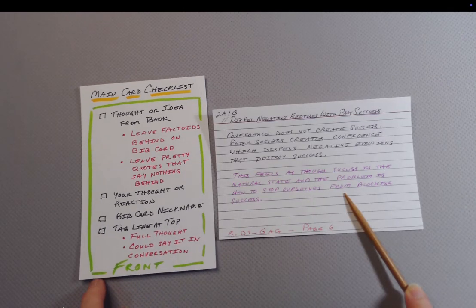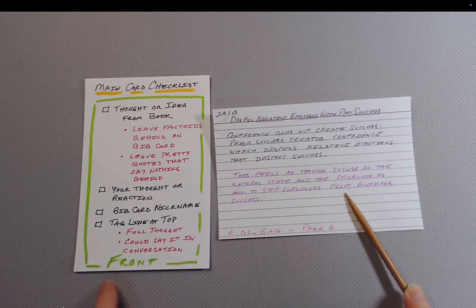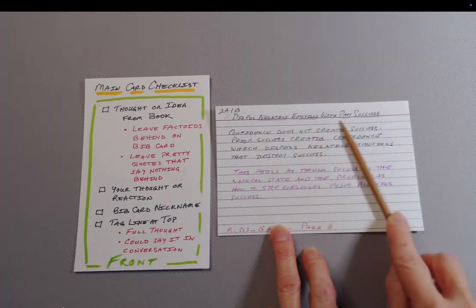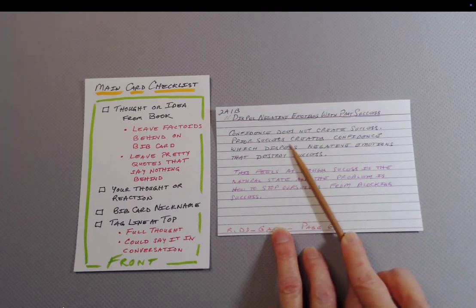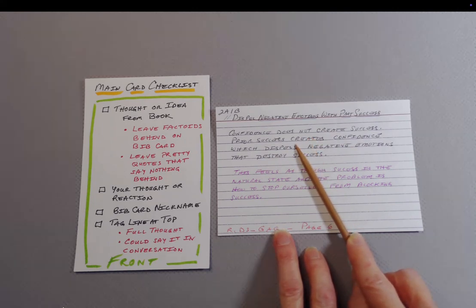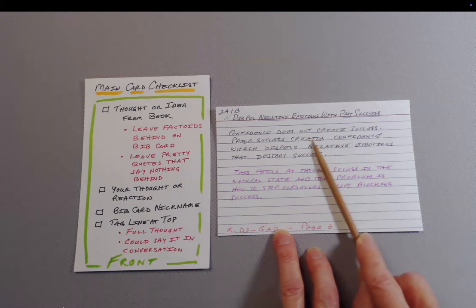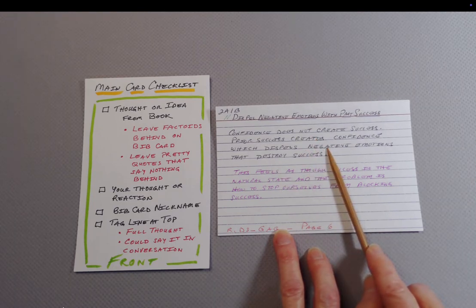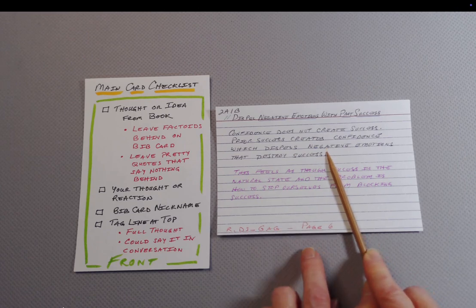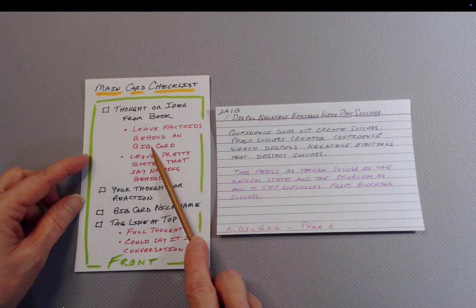So here's an example of our traditional main card. It contains information from the book that confidence does not create success. Prior success creates confidence. It's the other way around, which dispels negative emotions that destroy success. So that's the thought or idea from the book.